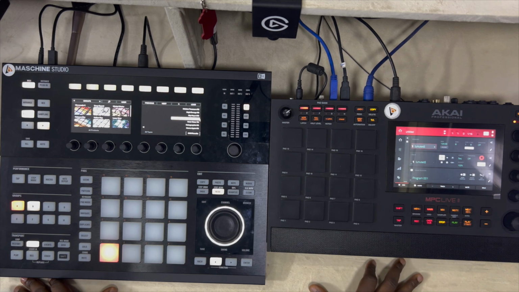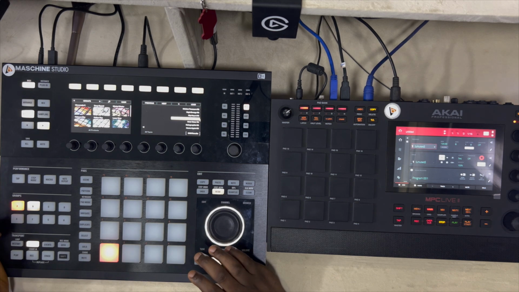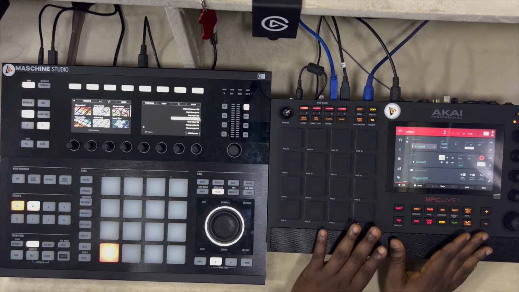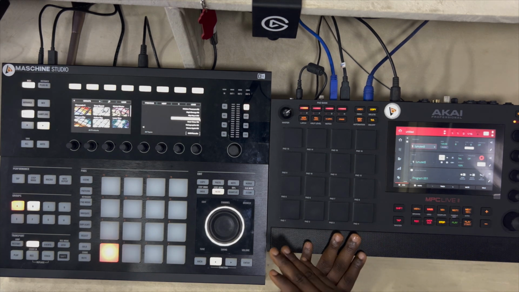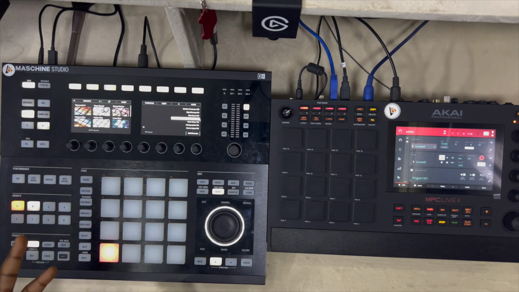Today on Bitbender Studio, we're going to be doing a sampling comparison between the Native Instruments Maschine Studio and the Akai MPC Live. Trust me, whichever one you have of the new Akai devices, it's sampling the same. And also on the Maschine Studio, either Maschine Studio, Maschine MK3, whatever, sampling is the same.